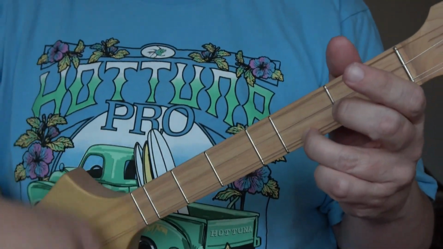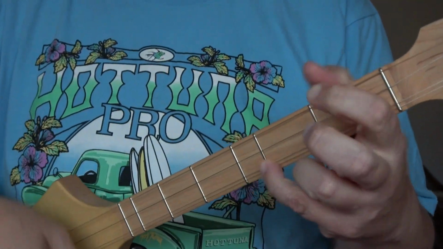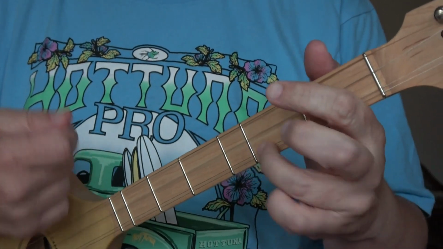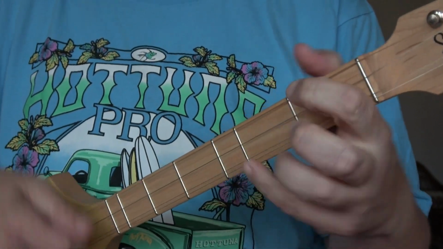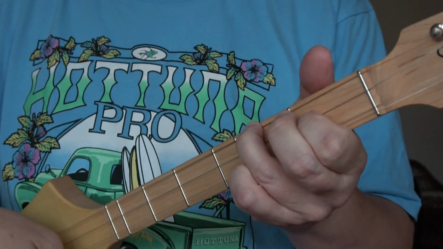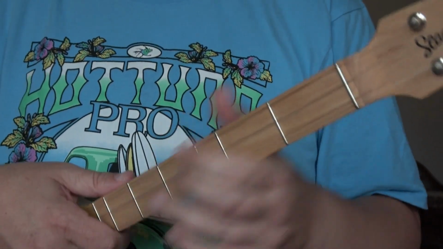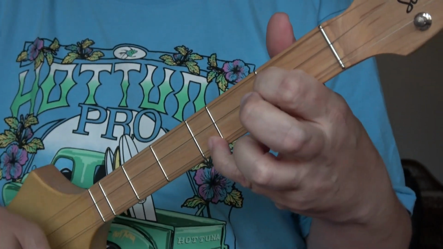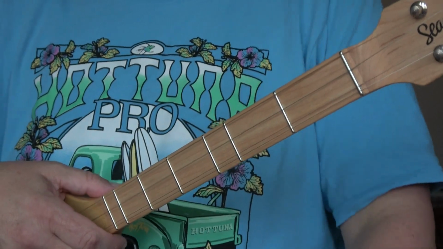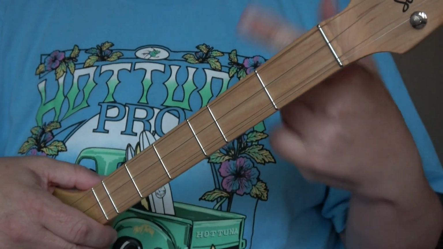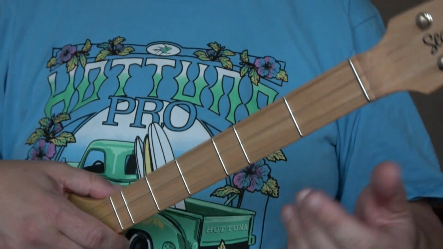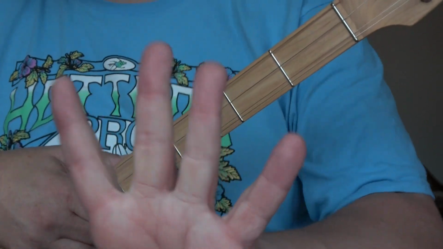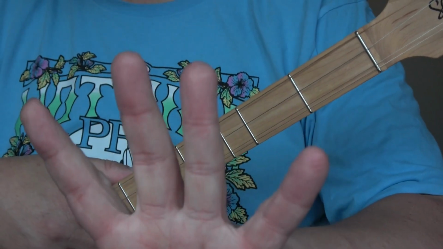You can go 1, 2, 3, 4, 1, 2, 3, 4, and eventually 1, 2, 3, 4, 1, 2, 3. And that's what you can do. And by the way, you can go in any order you want: E minor, C, D, G. Mix it up. The ability is to be able to change between the 4 chords.